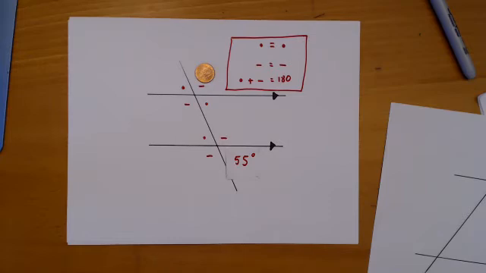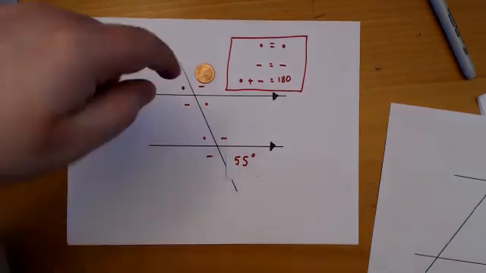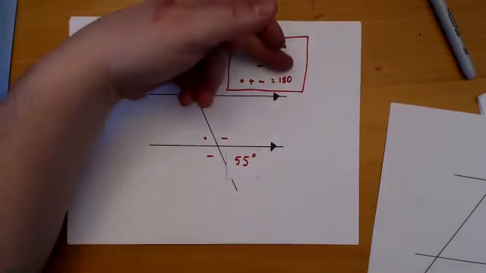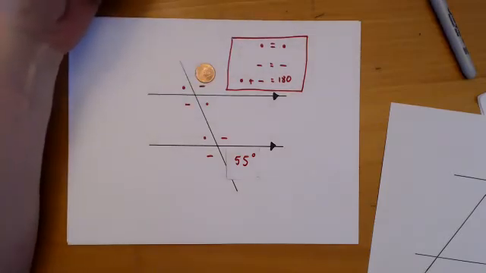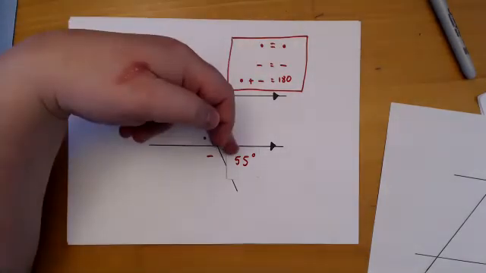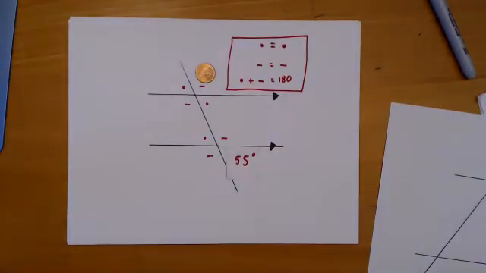A lot of good answers. So 55 plus something equals 180. So I take 180 and I subtract the 55 and I get 125.